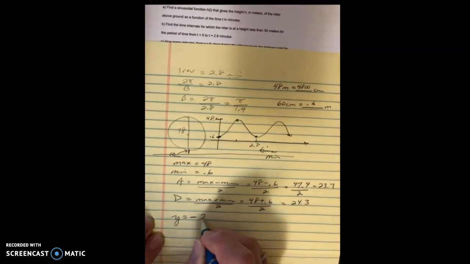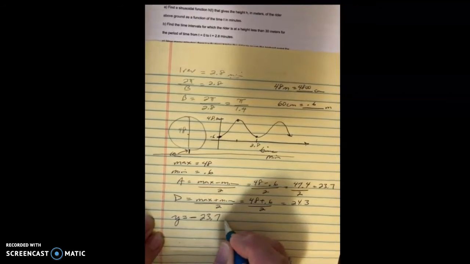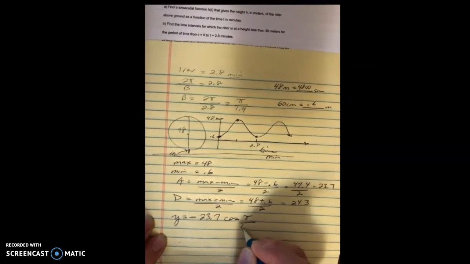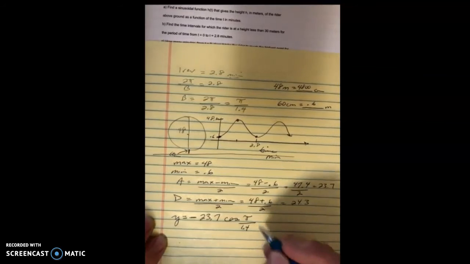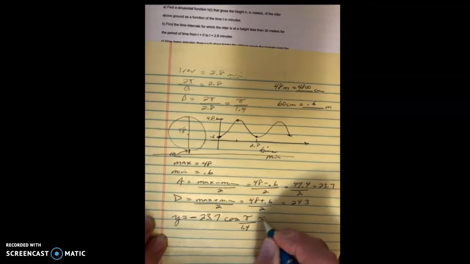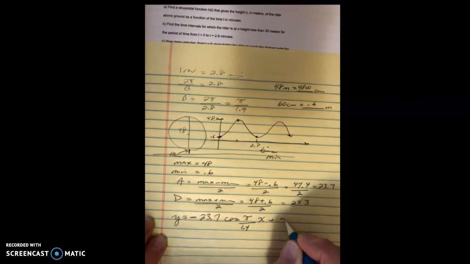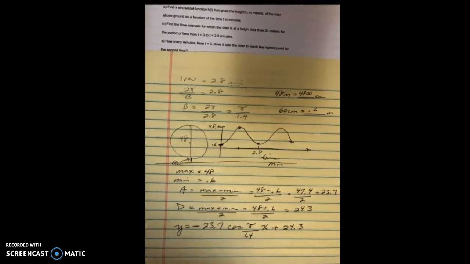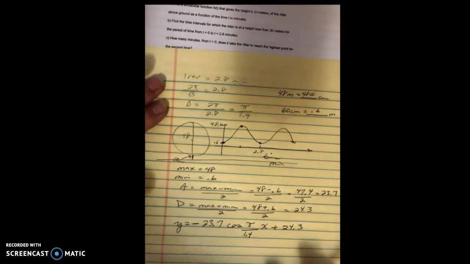So negative 23.7, it's a cosine graph, the period of pi over 1.4 for the B value, and we didn't have a shift, so it's just x, and then plus a D value of 24.3. So there's our equation, and it's asking us a couple questions. It says, find the equation, and we did that.